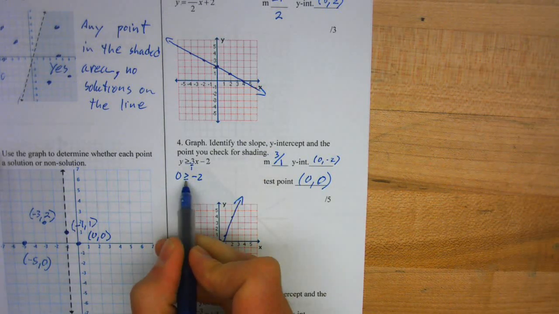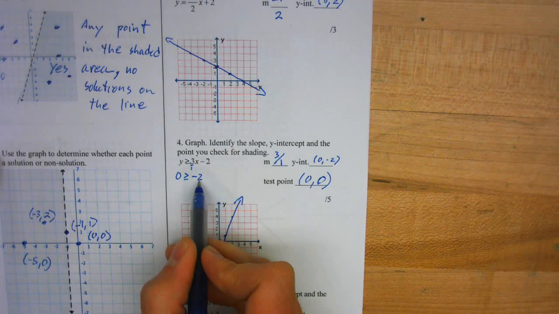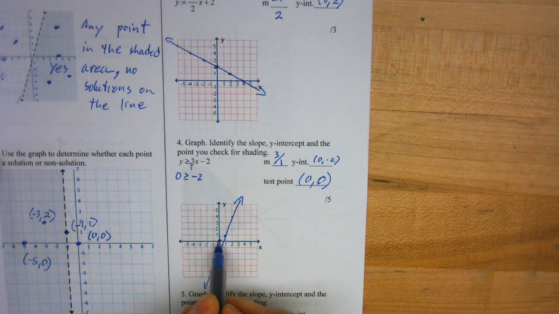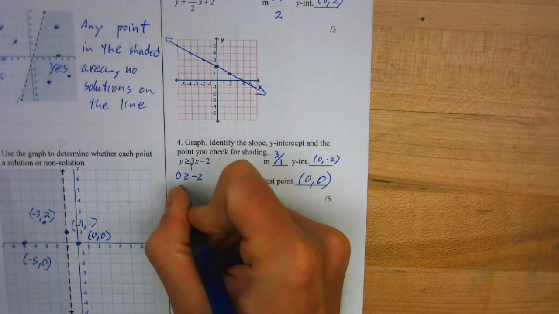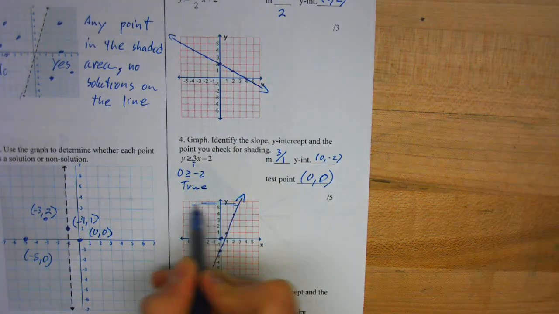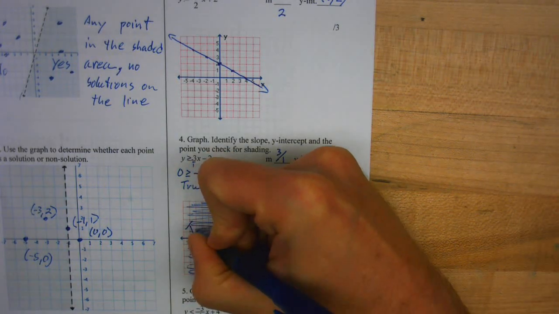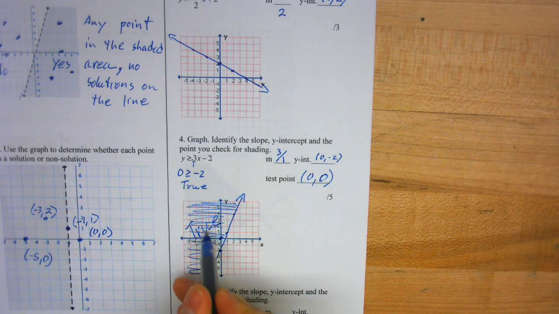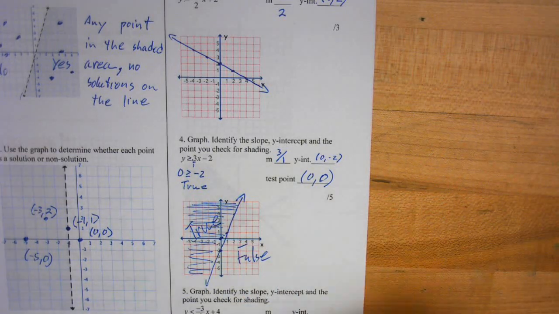And is 0 greater than -2? If this statement is true, is 0 greater than -2, then this solution is true, which means all solutions on this side of the line are true. So we would say true. Okay, 0 is greater than -2. And so we're going to shade where it's true. So that means if this is true on this side of the line, anything else on this side of the line is true. And that means if it's true on this side of the line, it's false over here. Okay. All right. So I'm sure we'll get some more examples in there.